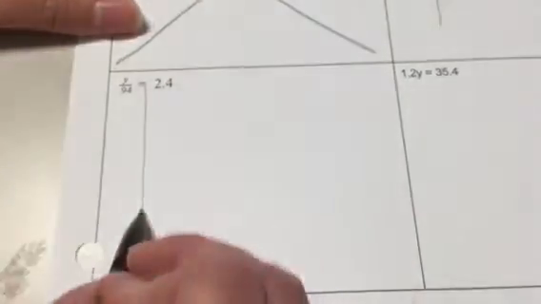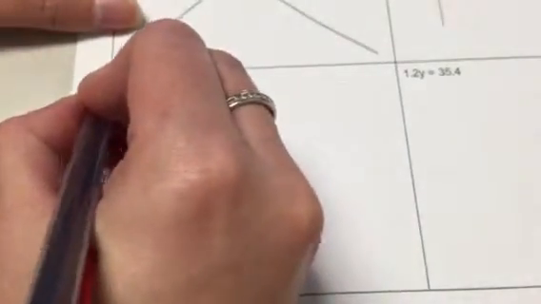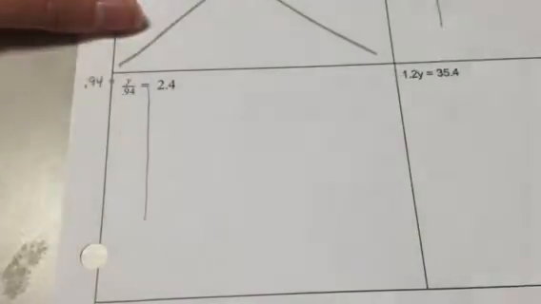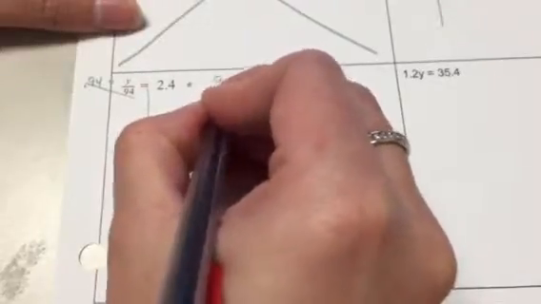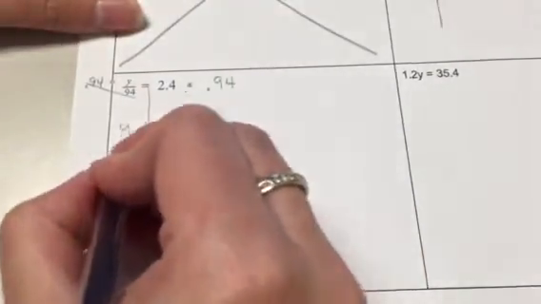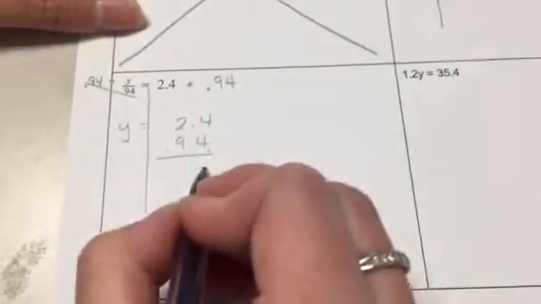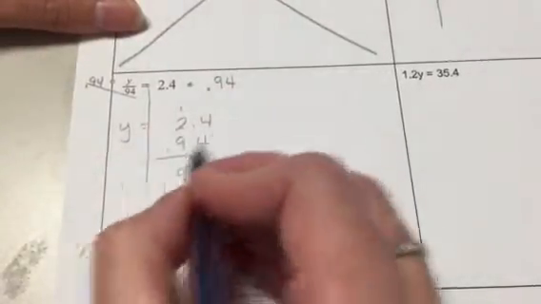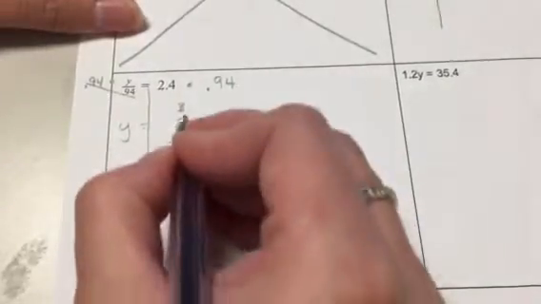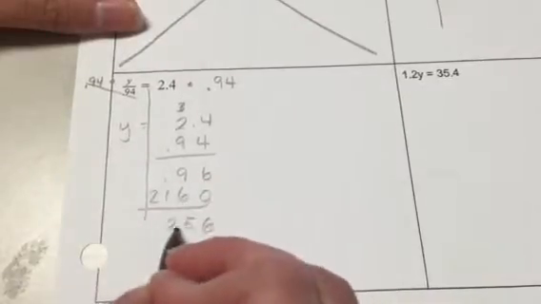Okay, so last one, y is being divided by 0.94. The opposite of divide would be to multiply by 0.94. So whatever we do here, I've got to do it on this side too, 0.94. So here I'm left with y. I'm going to stack these to make it easier to multiply.